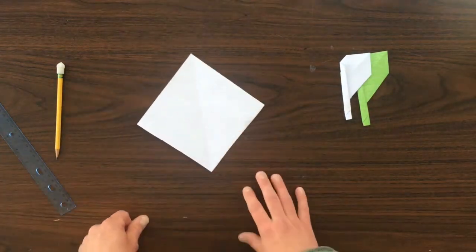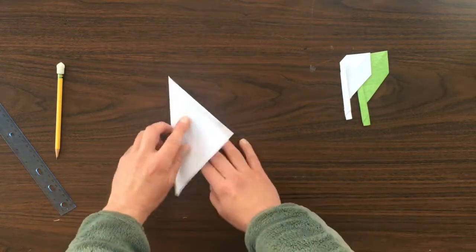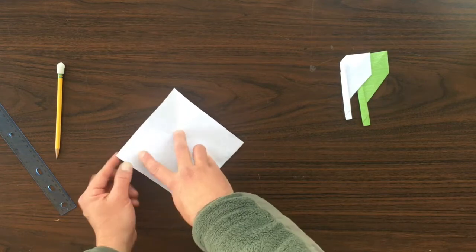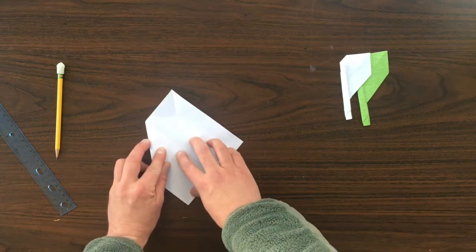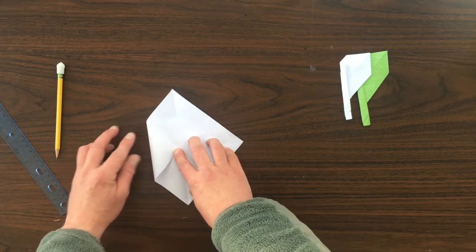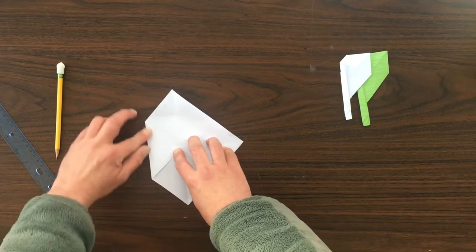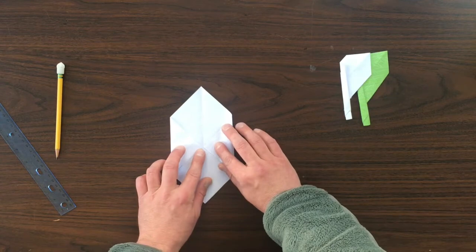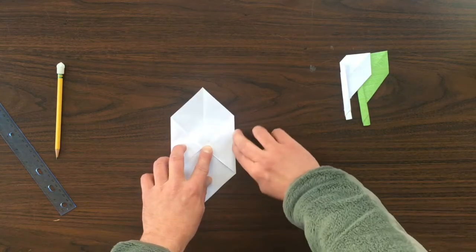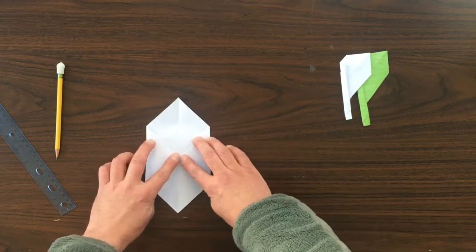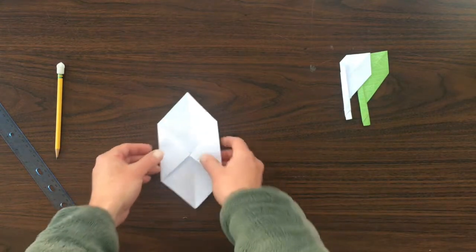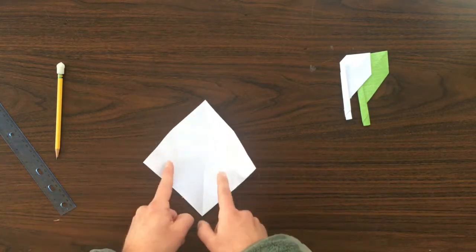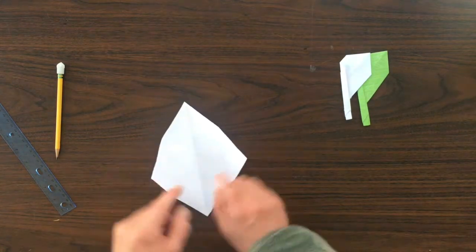All right, so here we are, we have a square. Now, we've already folded it in half, so we have that center line, and you're gonna take one of the points and put it right towards the middle. Try and make sure it is in the middle. And then you're going to take the other point and do the same. These are folds we've done before in making the box. So now we have three folds. Actually, we have the center and two on the outside.